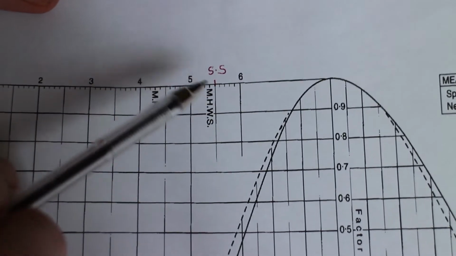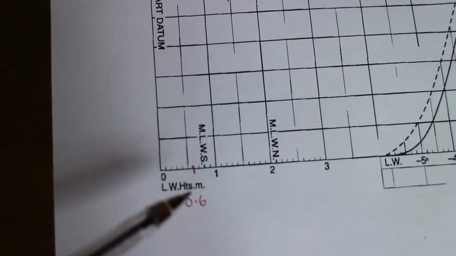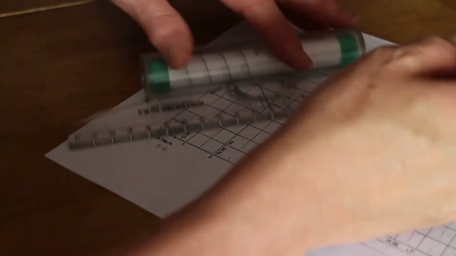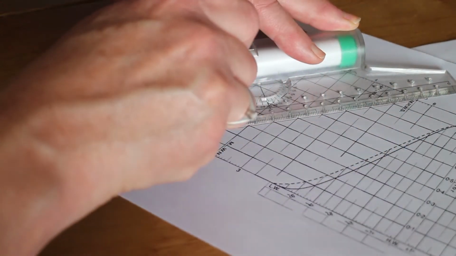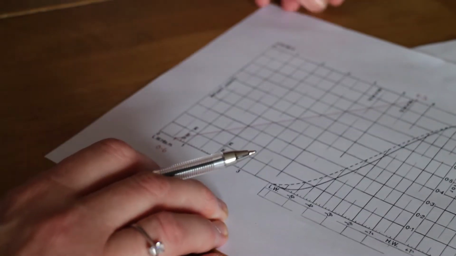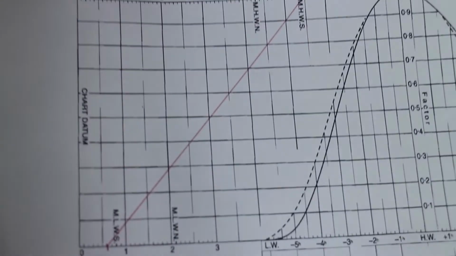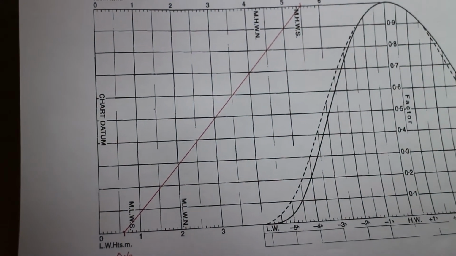So we've got high water and low water, and like we did before, we draw a line between the two of them. Okay. So we have a line in between the two.